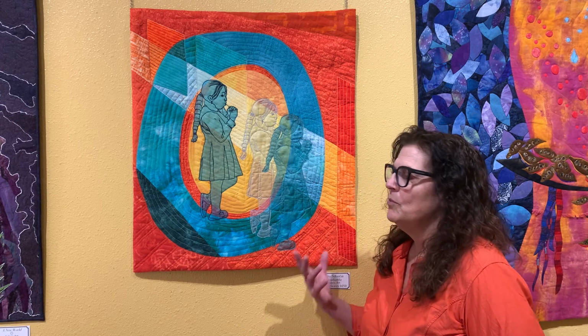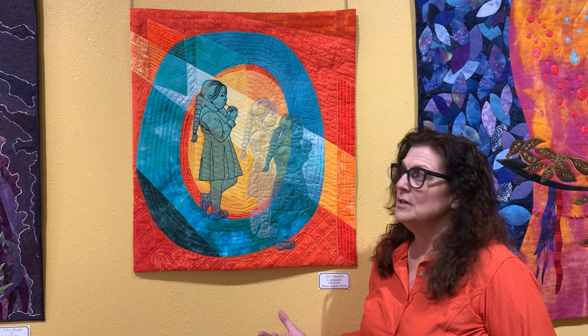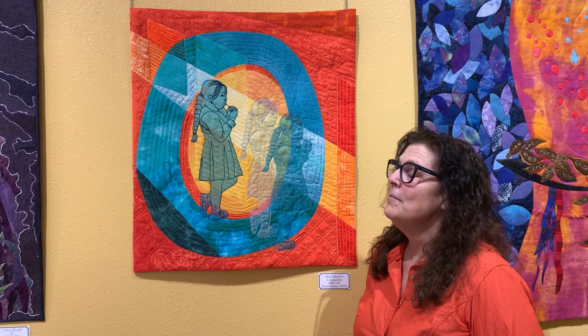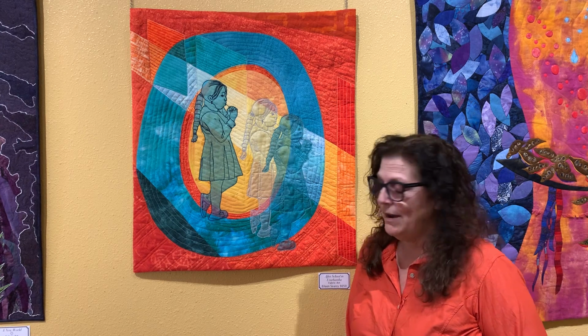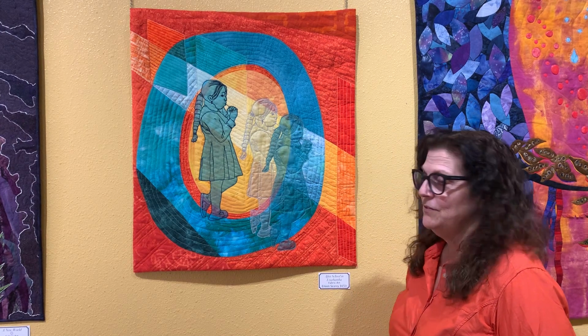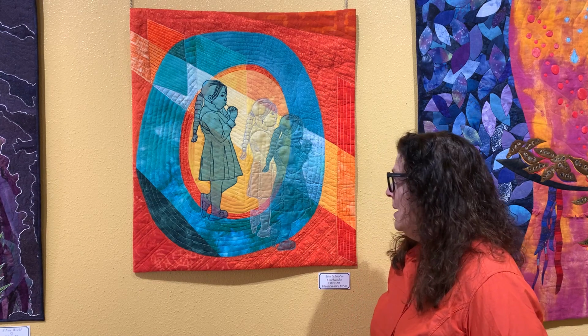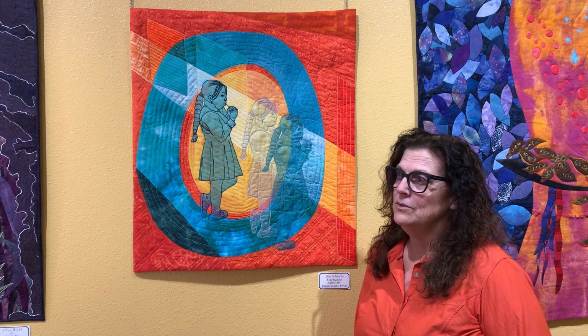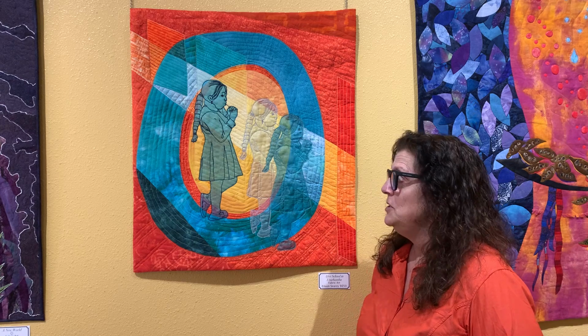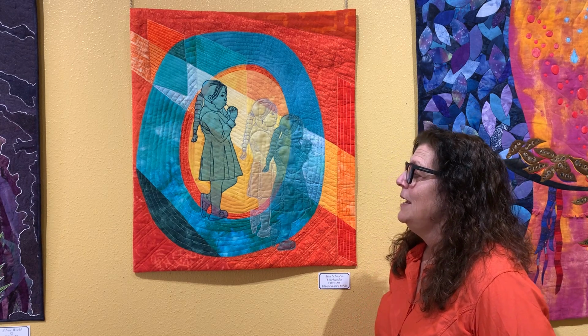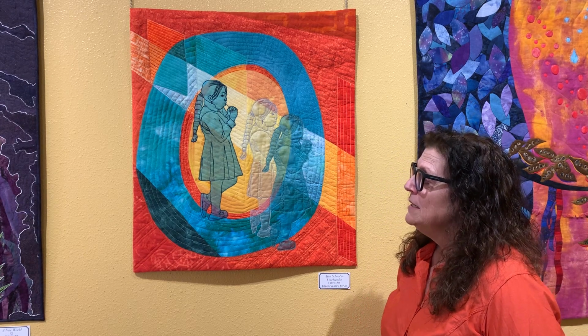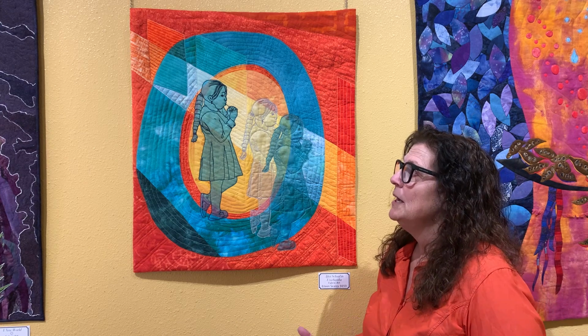This is one of a series of quilts that I've created from my own photos from my travels. This one is called After School in Ururbamba, which is the town at the base of Machu Picchu in Peru. It includes three elements.